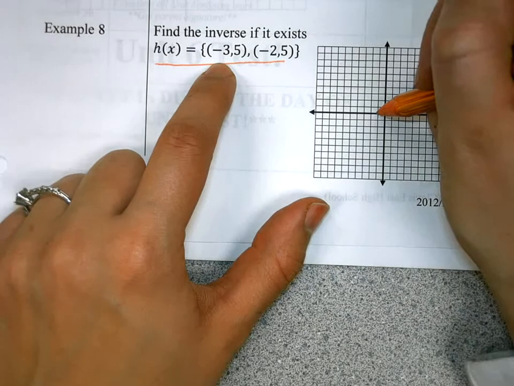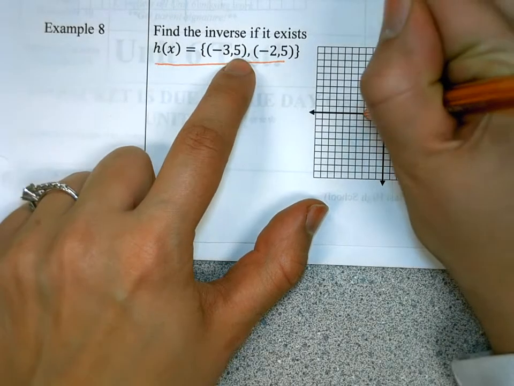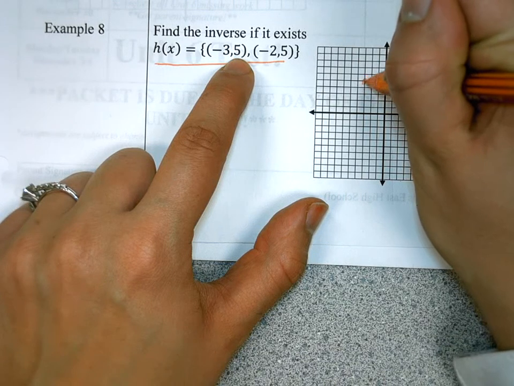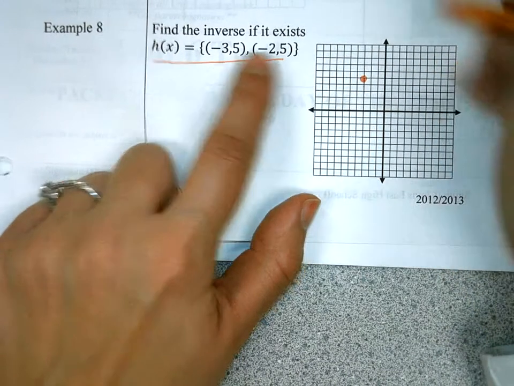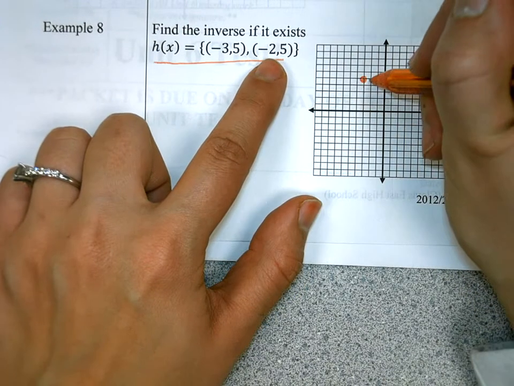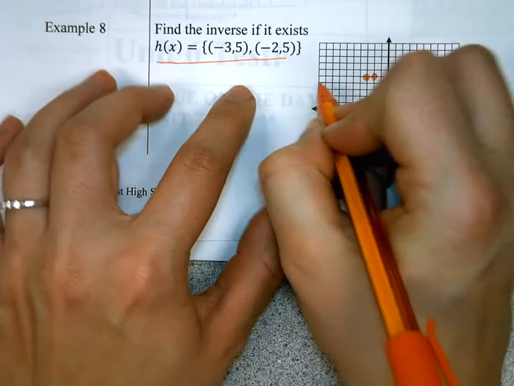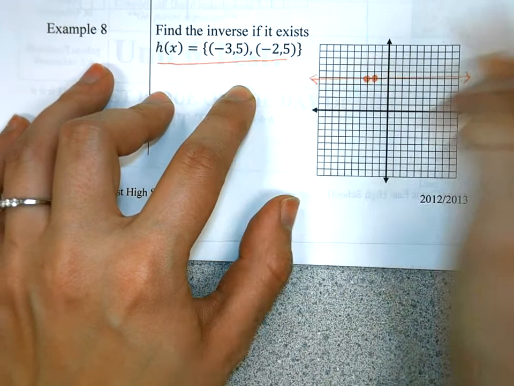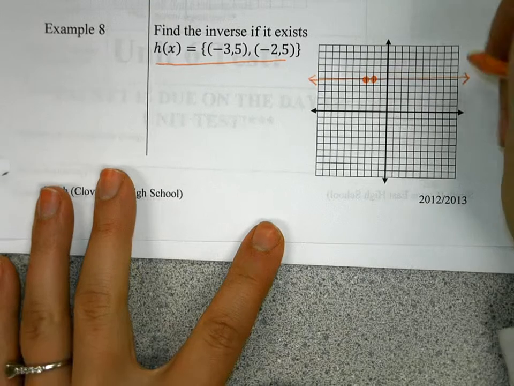So my first one is -3, 5, and my second point is -2, 5, so that's going to be right here. And this is a horizontal line. Okay, that's h of x.